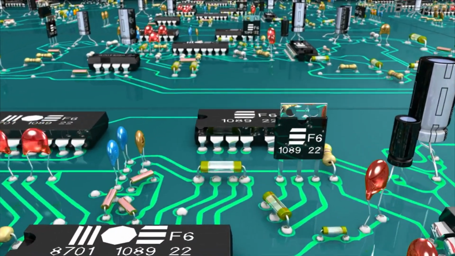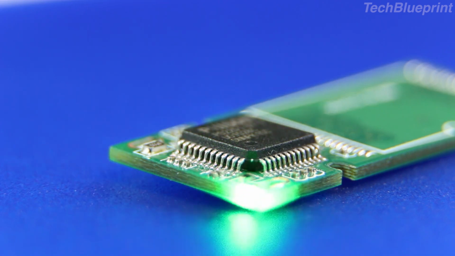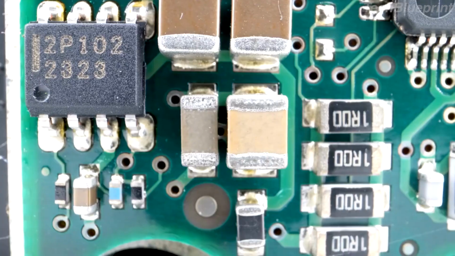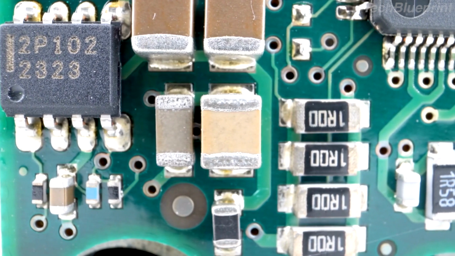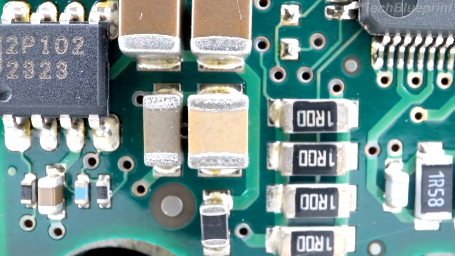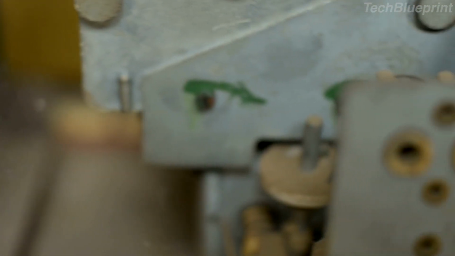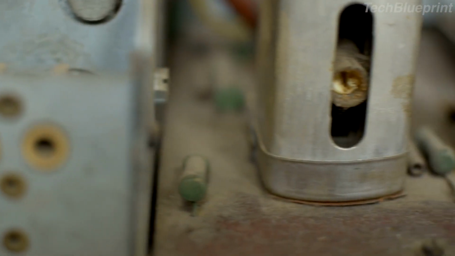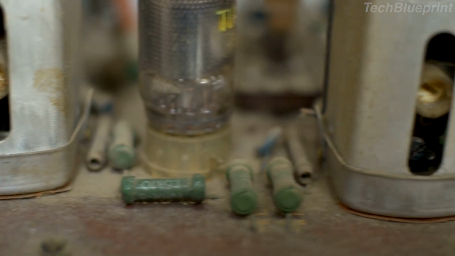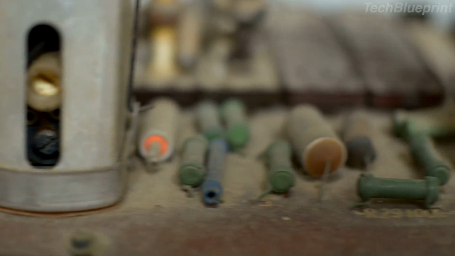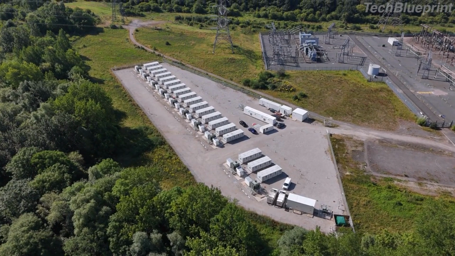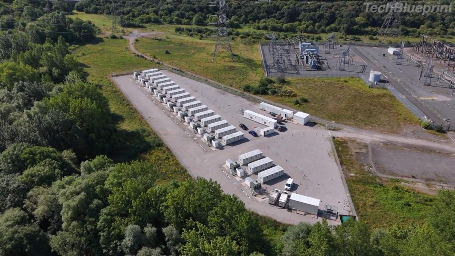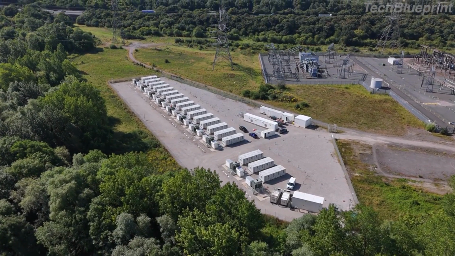What is a capacitor? A capacitor is a fundamental electronic component designed to store and release electrical energy. At its core, a capacitor consists of two conductive plates separated by an insulating material known as a dielectric. The plates are typically made of metal, while the dielectric can be made from various materials, such as ceramic, plastic, or electrolytic substances. When a voltage is applied across the plates, an electric field forms, allowing the capacitor to store energy in the form of an electric charge.